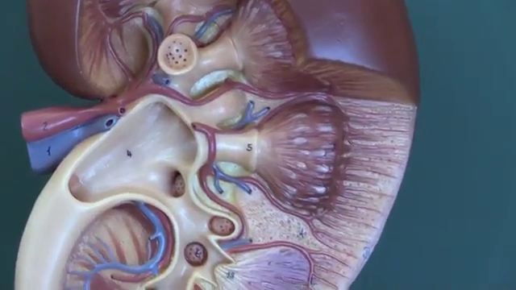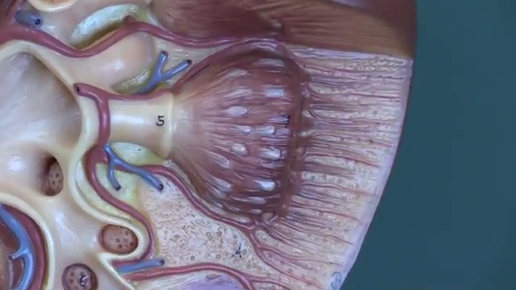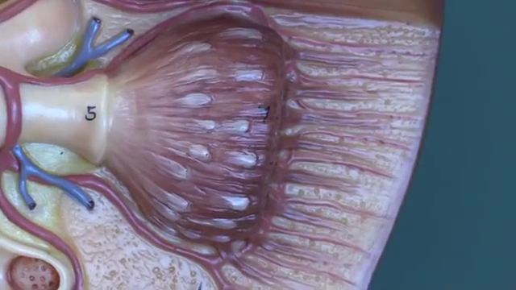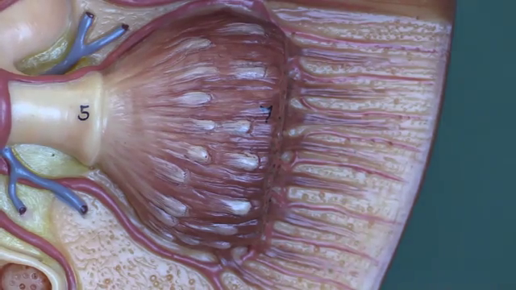Now the renal corpuscles are located in the renal cortex. The corpuscles are the first part of the nephrons, and then the second part of the renal tubules. So these are located in the cortex here.